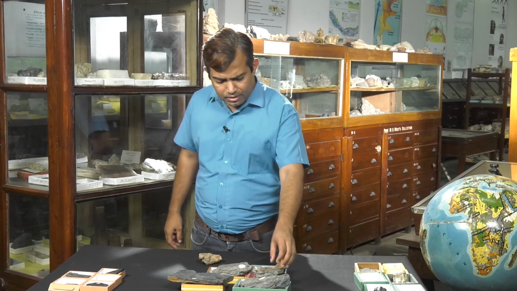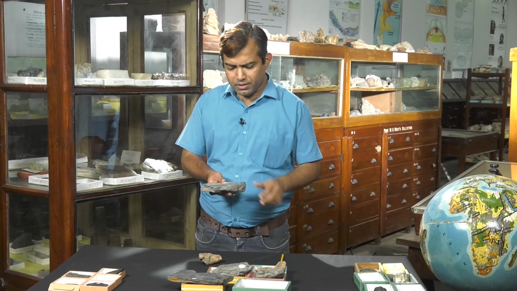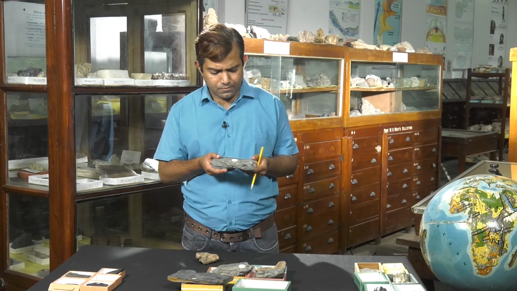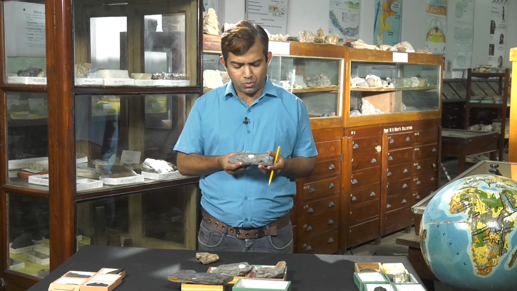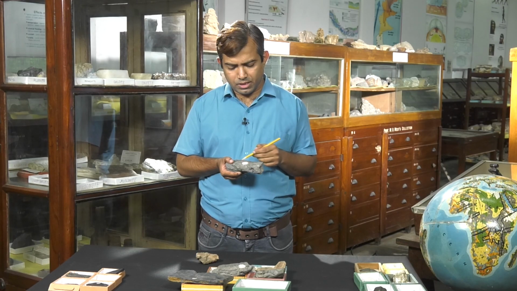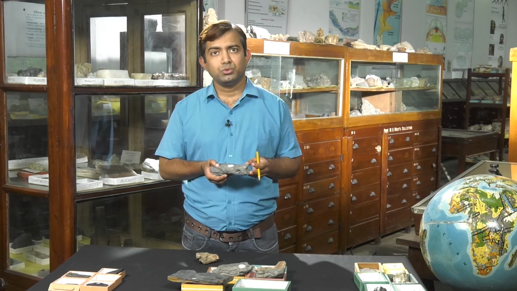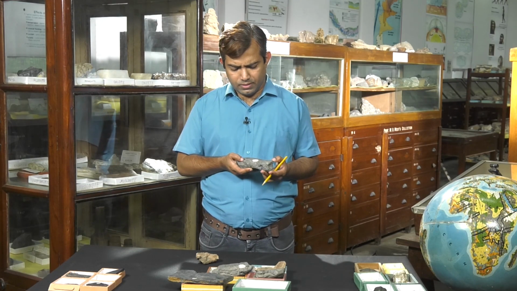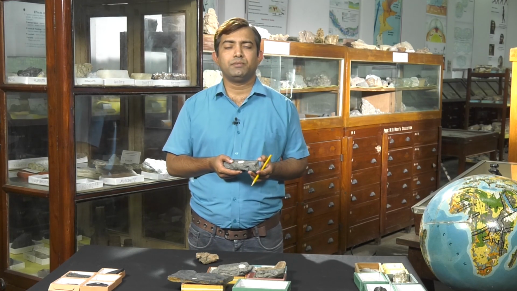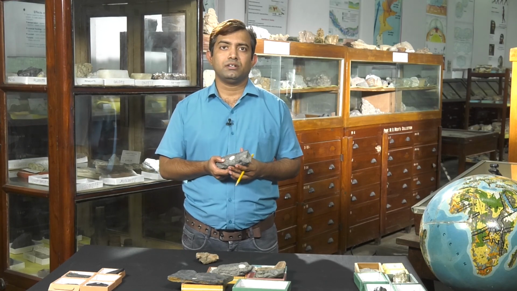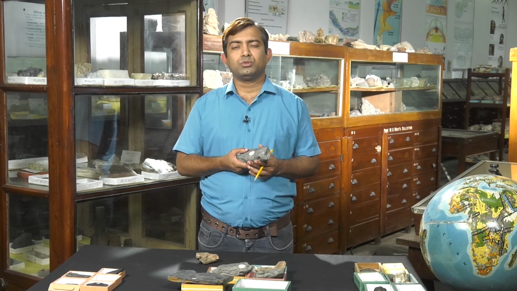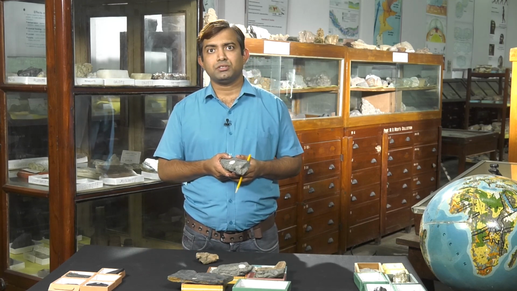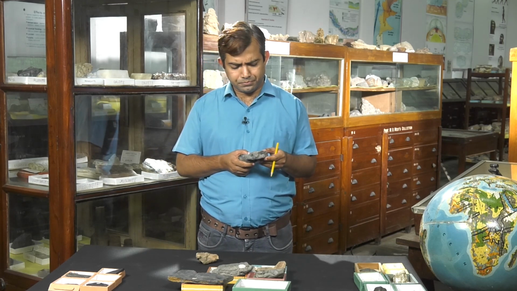Then the other plant remain which is to be studied. Again, this is from the Gondwana, lower Gondwana rock, and this is popularly called as Vertebraria. Vertebraria is a preserved root, and in some specimens it has been found associated with the Glossopteris leaf or Glossopteris stem. So, people believe that the Vertebraria represents the root of the Glossopteris.